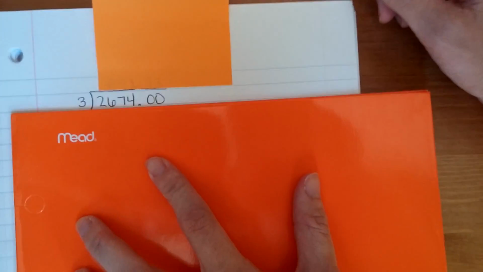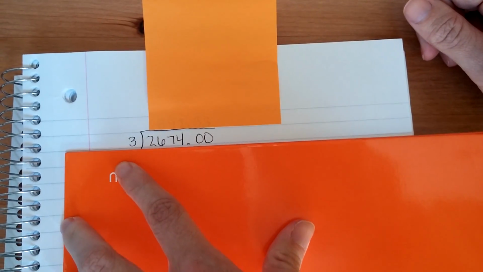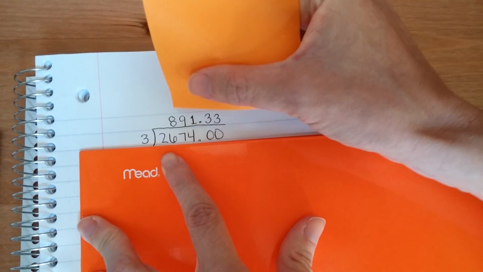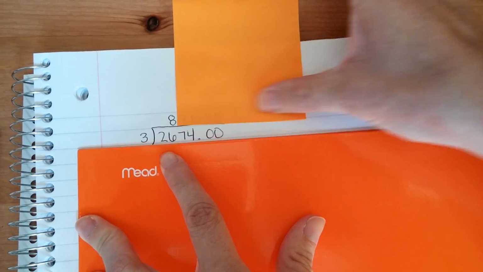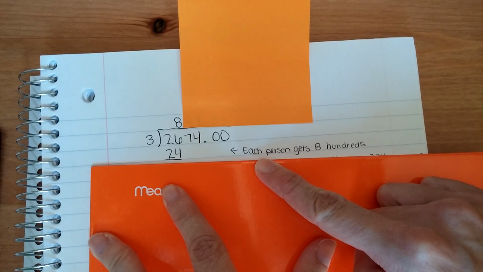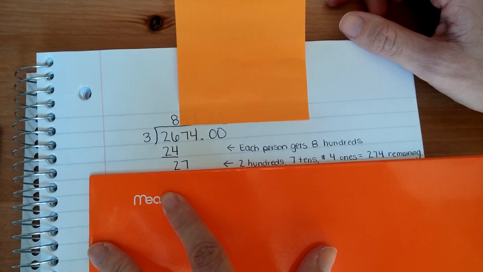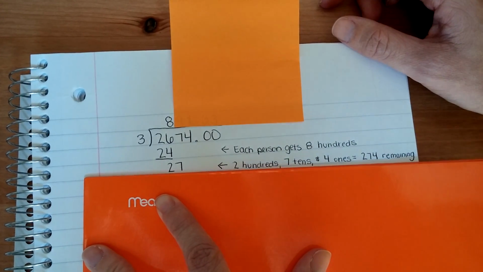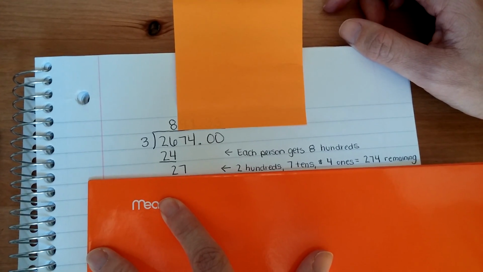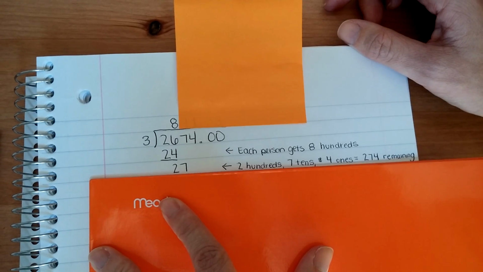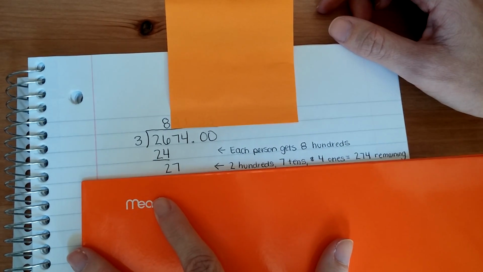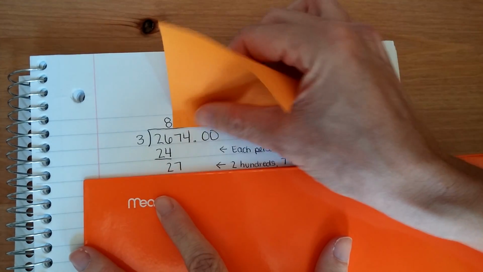So I rewrote it right here. First thing we're going to do is we know that 3 goes into 26 8 times. That gives us 24. So each person gets 8 hundredths. Bring down our 2 and 7, and that tells us there are 2 hundreds, 7 tens, and 4 ones, which equals 274 remaining. Next thing we do, how many times does 3 go into 27?